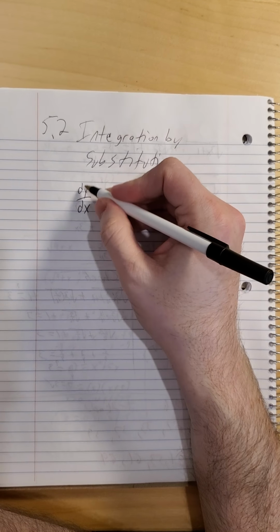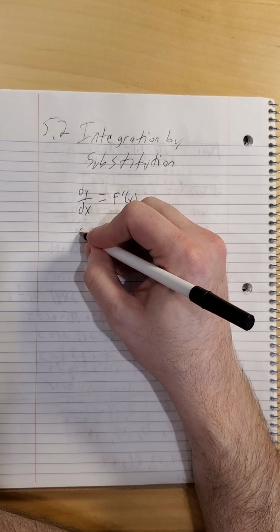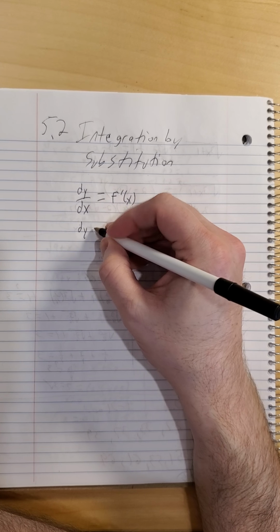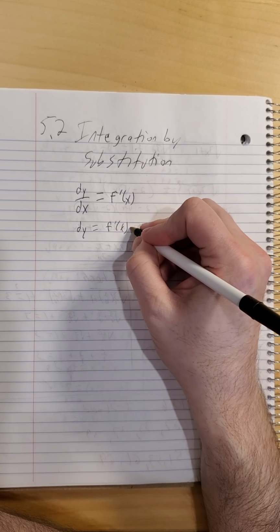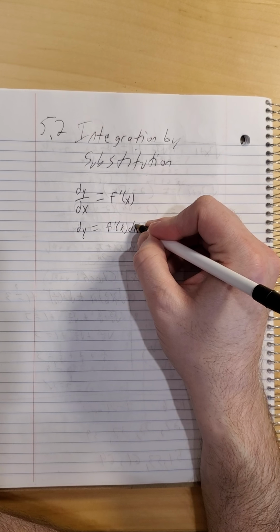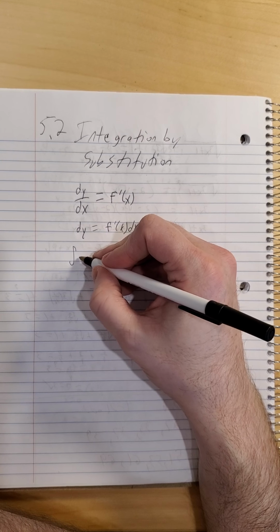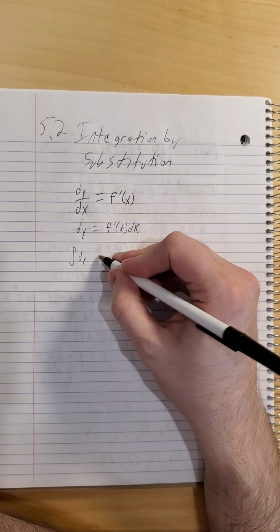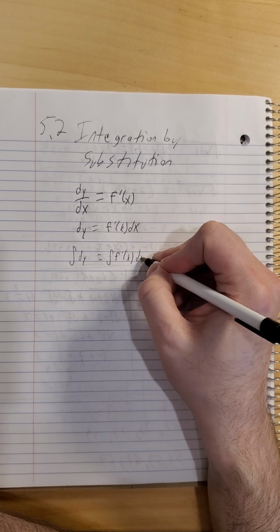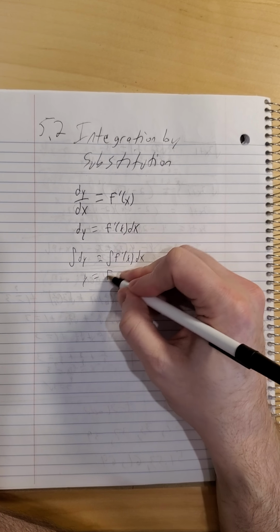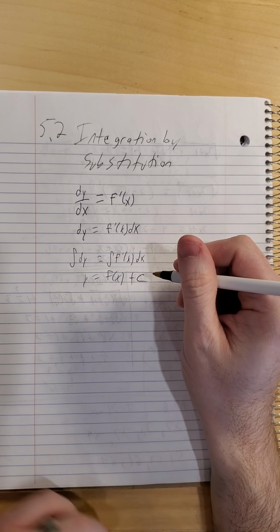Now, if we treat this as if it were just a regular fraction, we can clear the fraction and say that dy is f prime of x times dx. Integrating both sides, we get y is f of x, and of course our friend the plus c.